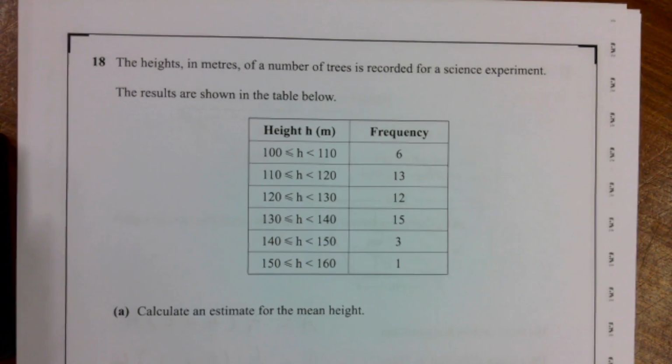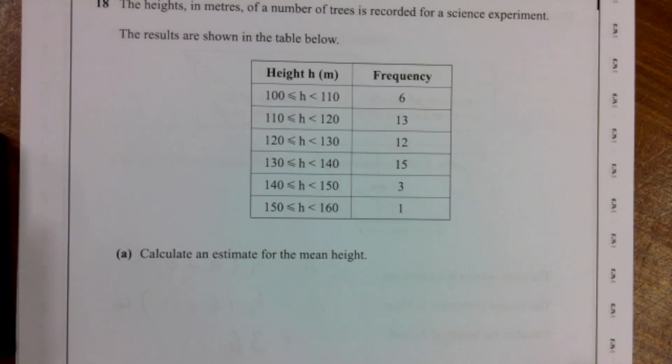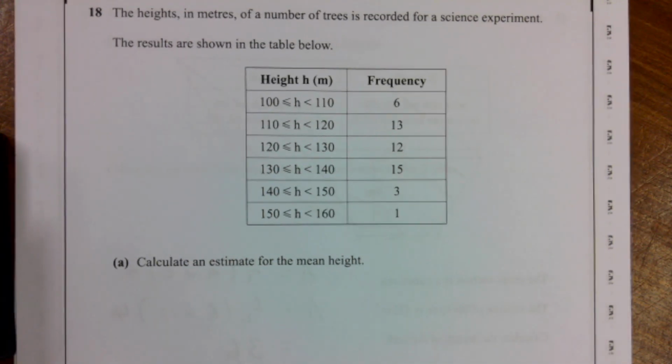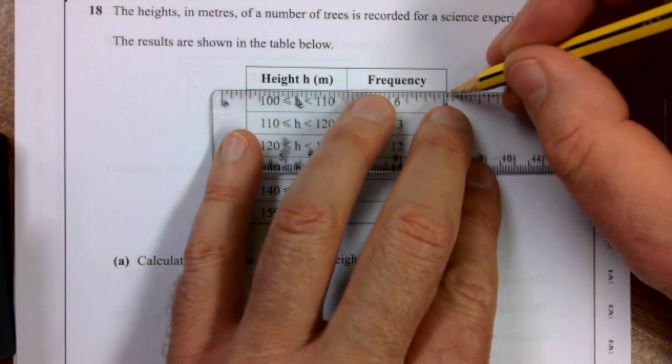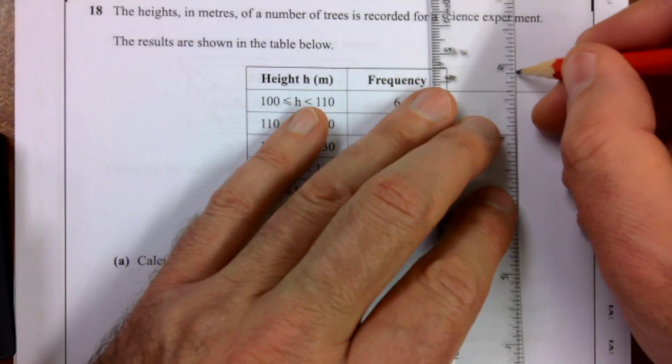Question 18. The heights in meters of a number of trees is recorded for a science experiment. The results are shown in the table below. Calculate an estimate for the mean height. I always think I'd like another couple of columns on here to make this one work. I'll just change to a sharper pencil as well.